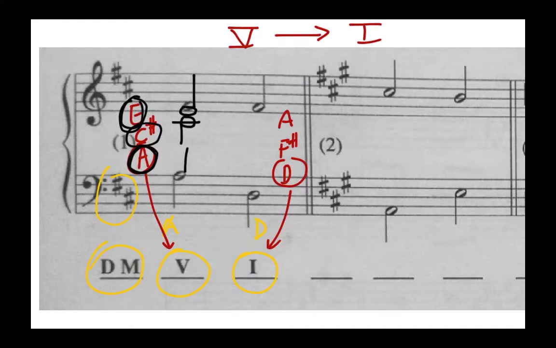And now we've got 2 roots, a third, and a fifth. Now, which procedure should we use? Well, let's try the first procedure I described, and that is to maintain the common tone. The common tone is the note that is the same between both triads. The dominant is spelled A, C sharp, E. The tonic is spelled D, F sharp, A. Notice A is in both triads. That common tone is A. So I'm going to keep the A in the tenor on the same note. So the tenor doesn't move at all. It stays on the common tone.